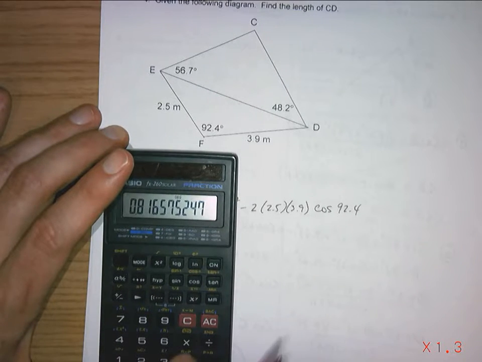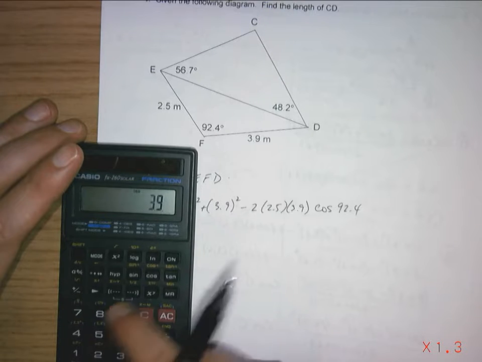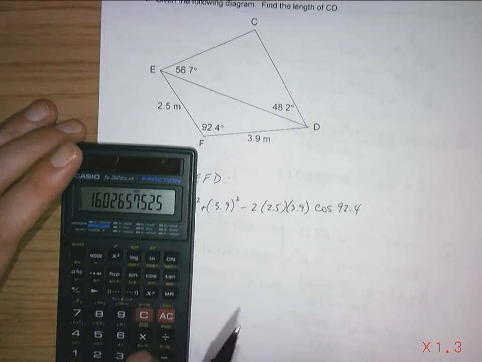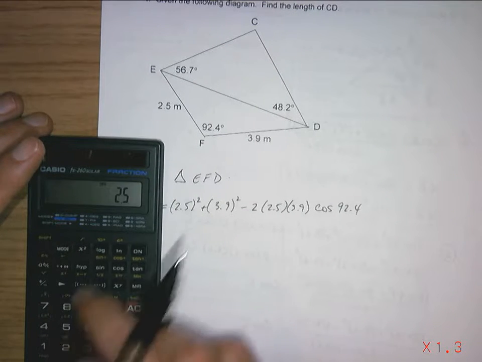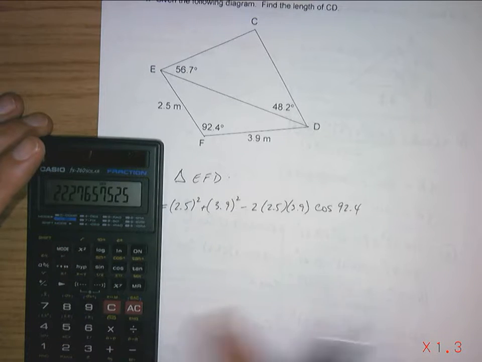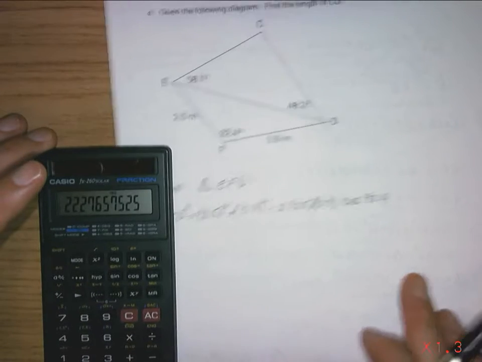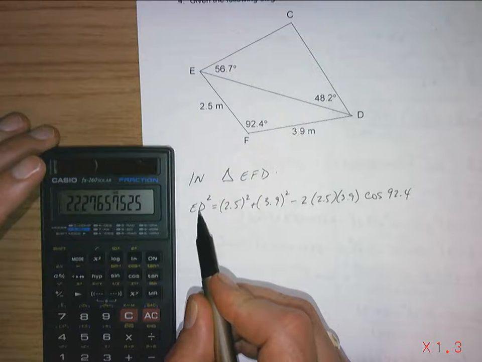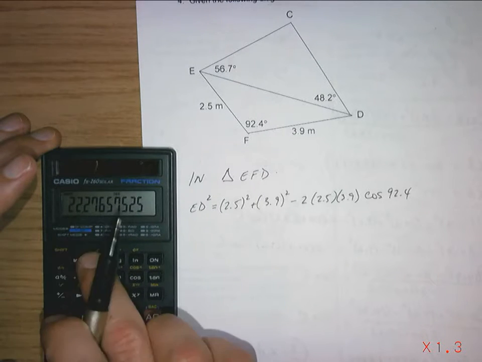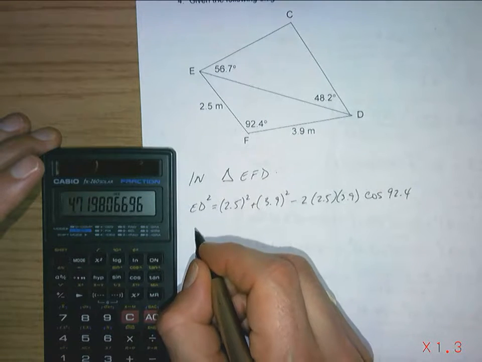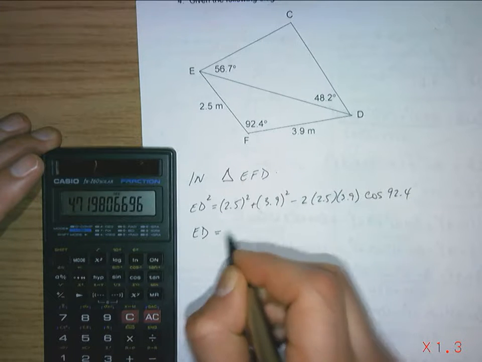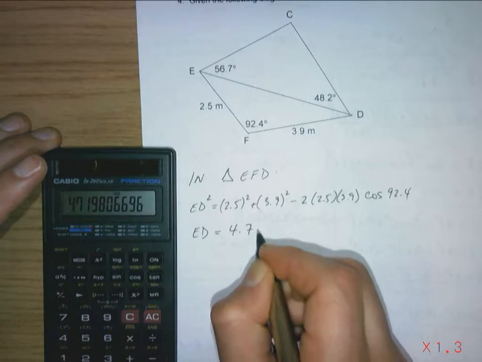I'm now going to plus 3.9 squared equals, I'm going to plus 2.5 squared equals, and it gives me this number, and that'll be ED squared. But if I do second function square root, I get ED equals 4.7 meters.